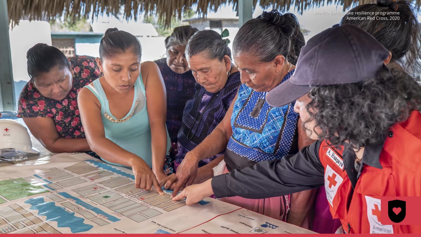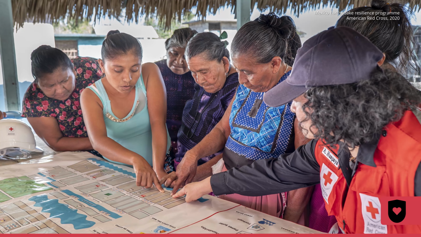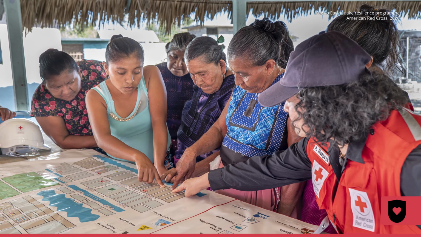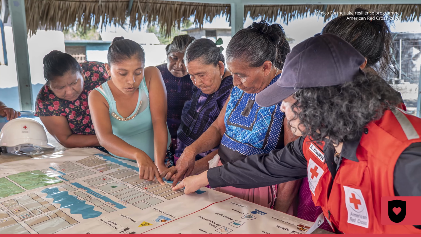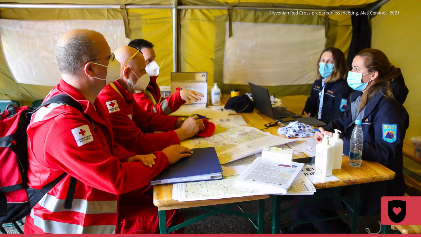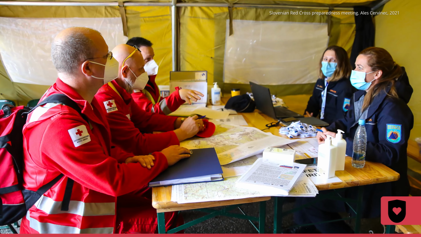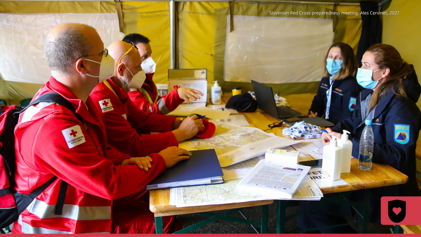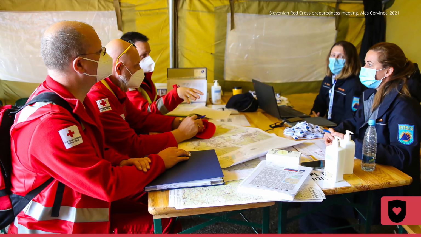An accurate context and risk analysis should be the basis for understanding the safety and security threats a national society may face. Policies, systems, and a dedicated function are important pieces of safety and security management to help ensure a duty of care, monitor risk, and foster a culture of security.